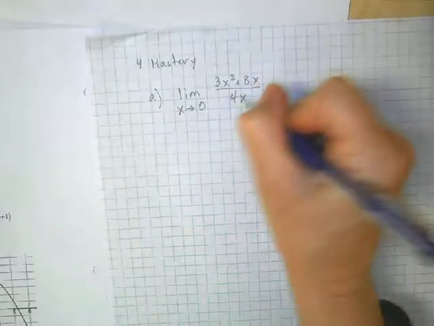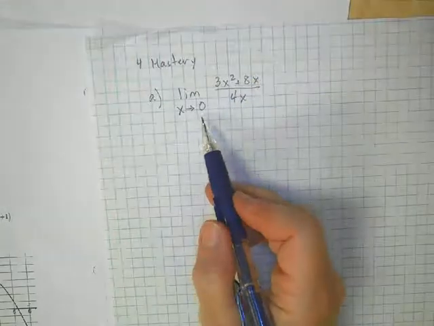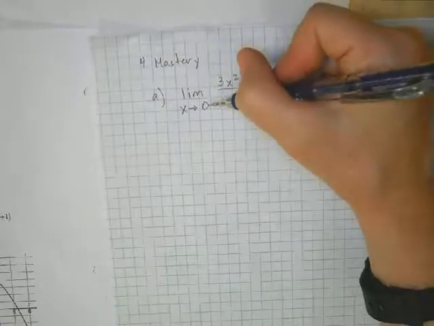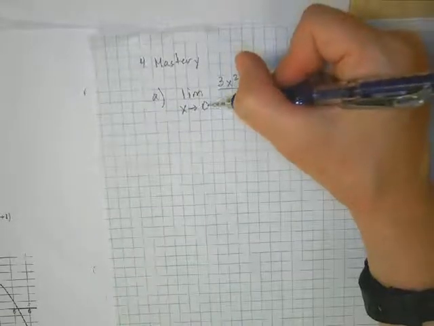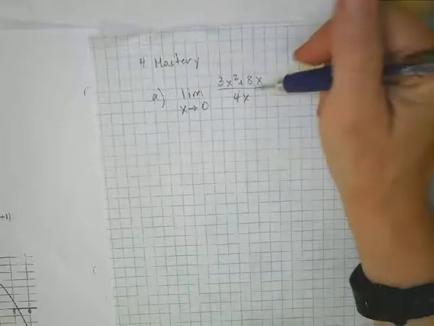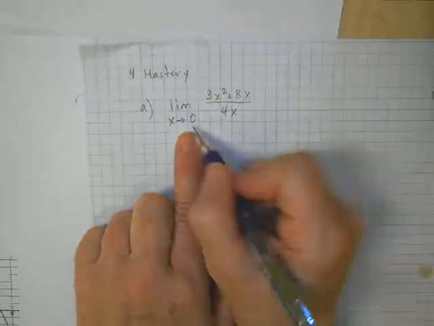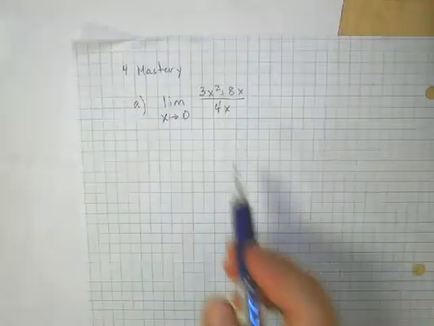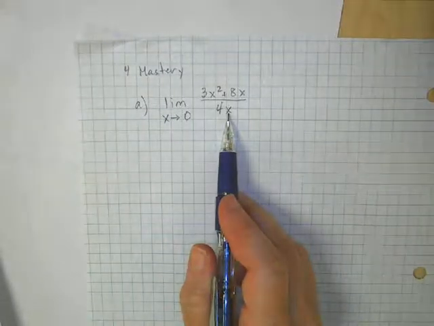Okay, notice x is approaching 0, so I can't use my little rule of where do I have the higher degree, because I'm not going to infinity. So remember, those rules only apply when x is going to infinity. So here, I could plug in 0 for x, like I did on problem D, but what happens when I plug in a 0 here? The whole thing is undefined, so I can't do that.